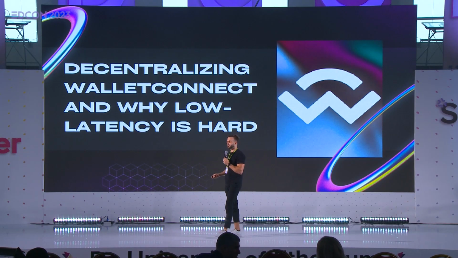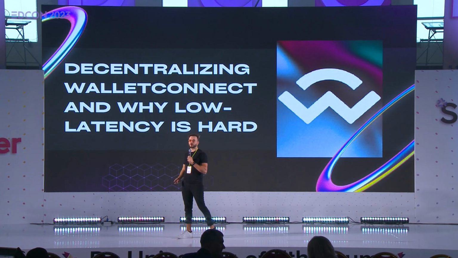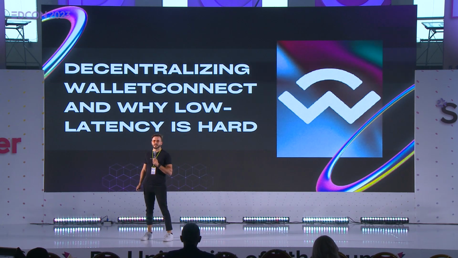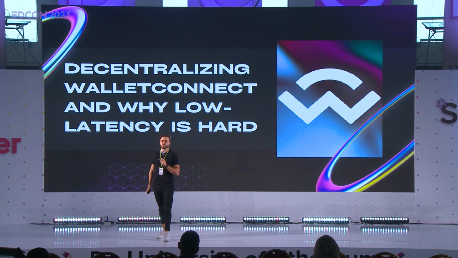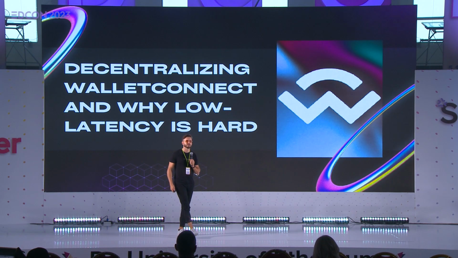Thank you. All right, so today we're going to talk about decentralization, but in some other shape or form. We're going to talk about how you can decentralize a more orthodox Web2 type service. So before we kick it off, let's get into what WalletConnect is.